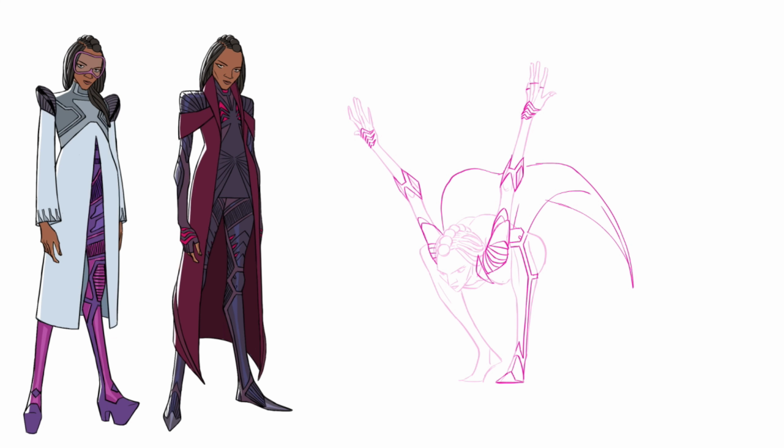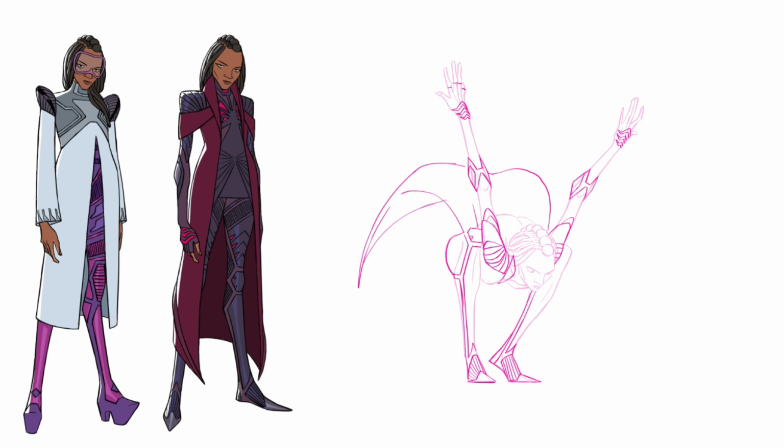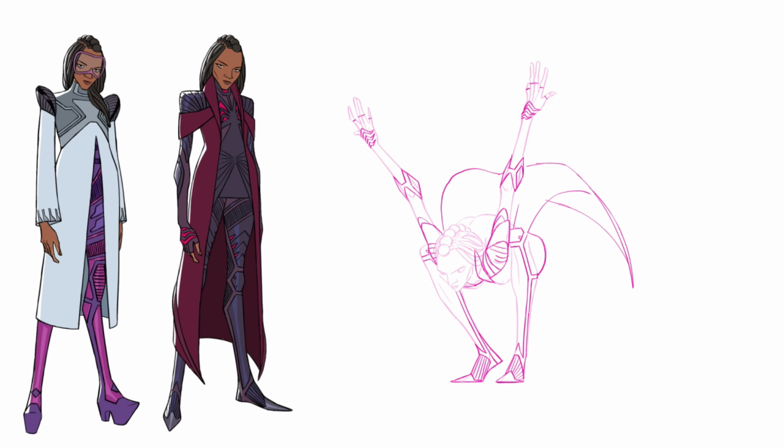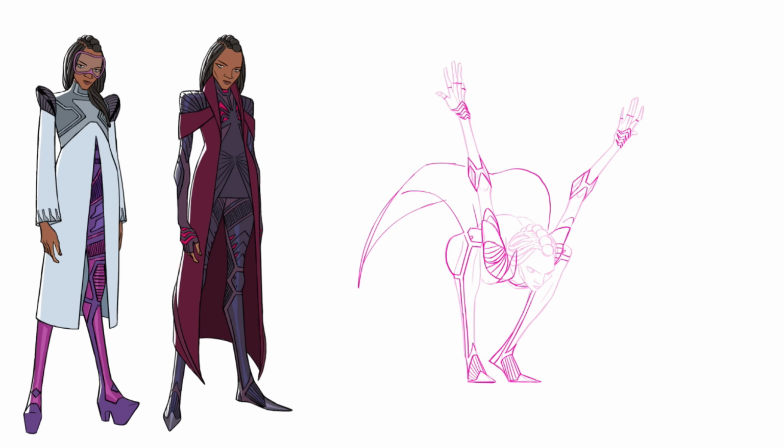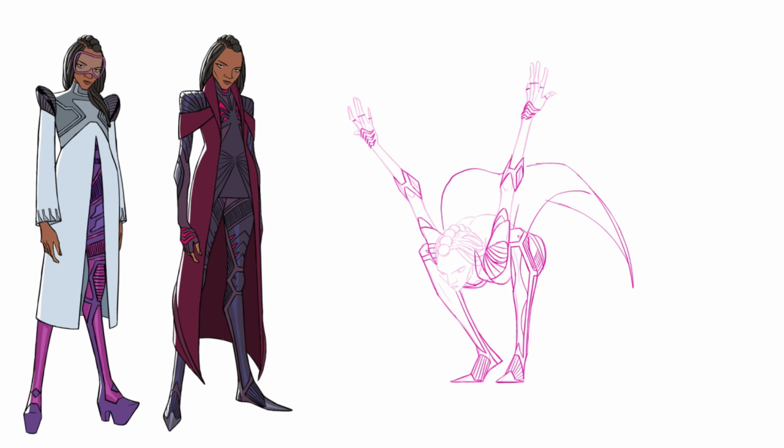So I was just thinking about how to make this pose be as grand as possible. And this is what I came up with using the reference. Of course, when using references, you don't want to be a slave to reference. You want to use it with caution, because sometimes you try stuff out and it doesn't work.